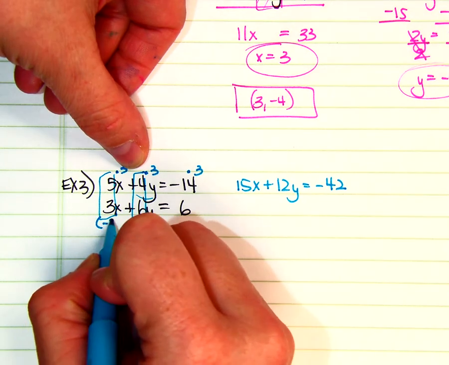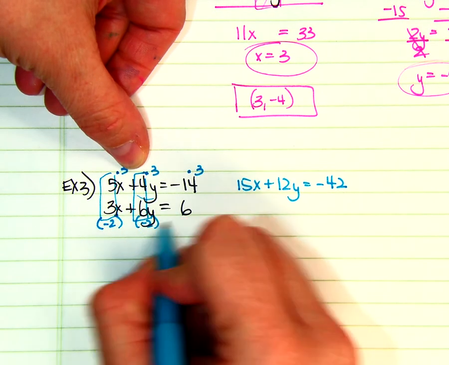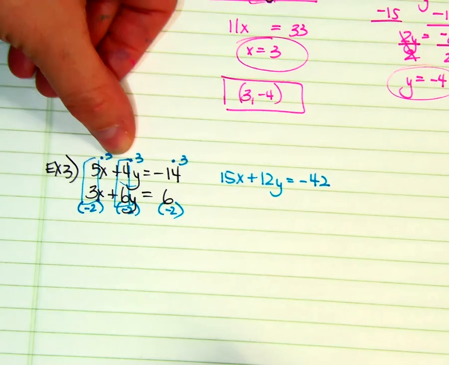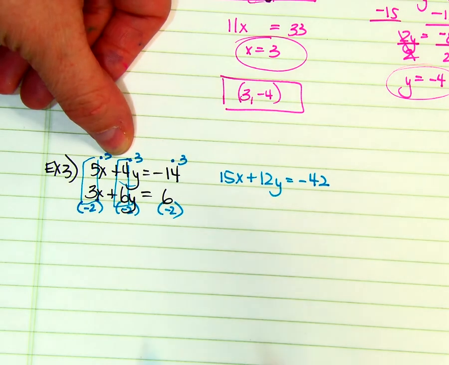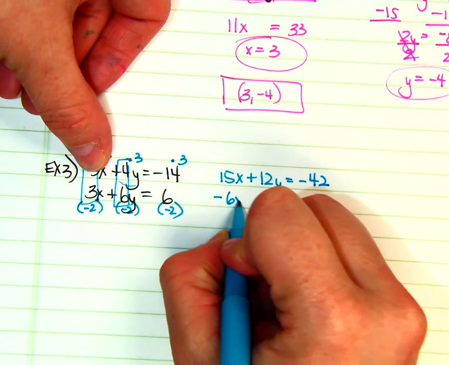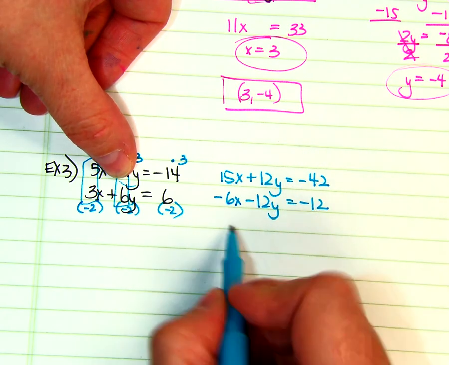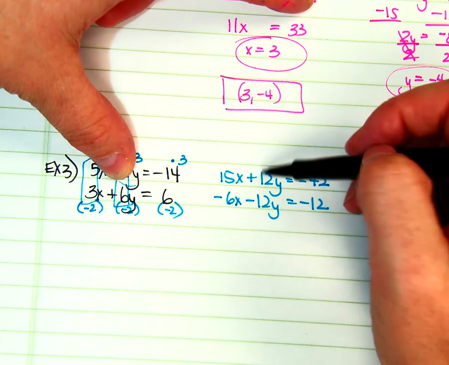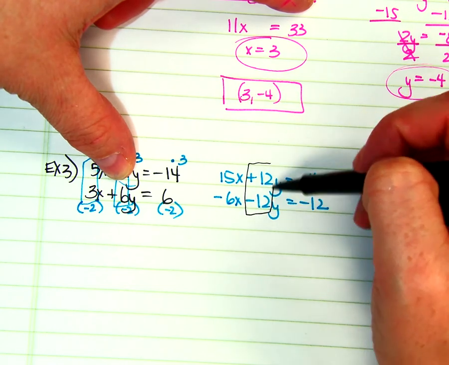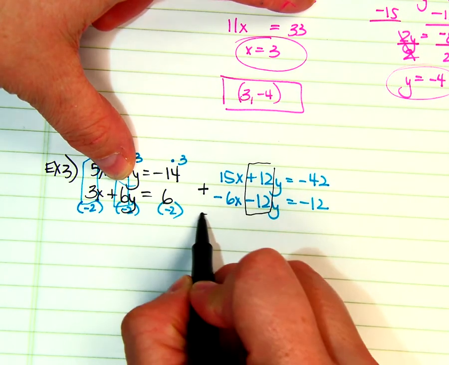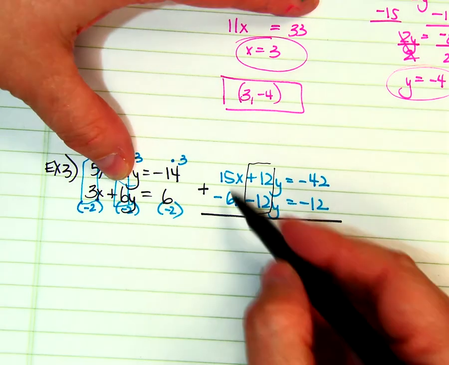So that means I'm going to have to multiply everything by a negative 2 in the bottom equation. So I have negative 6x minus 12y equals negative 12. Notice I have opposite coefficients. So we're ready for a really big addition problem.